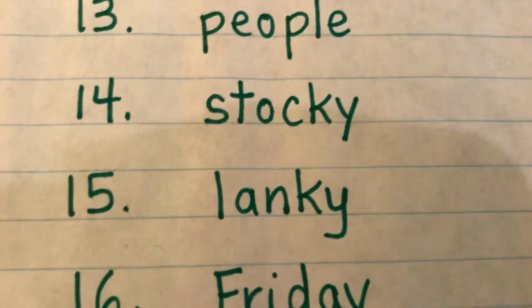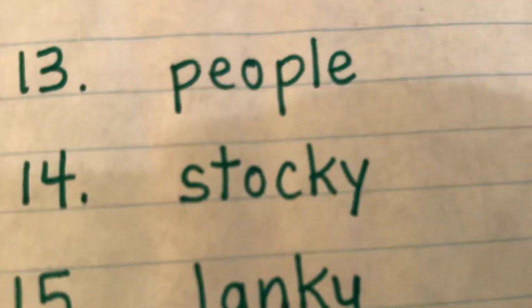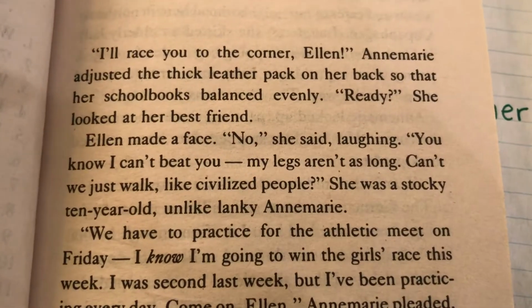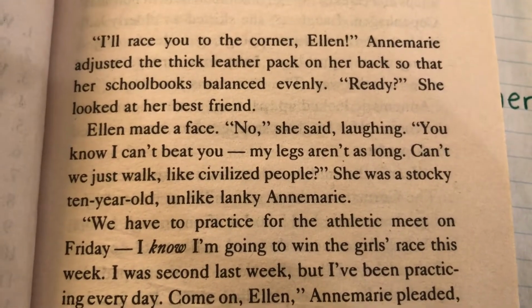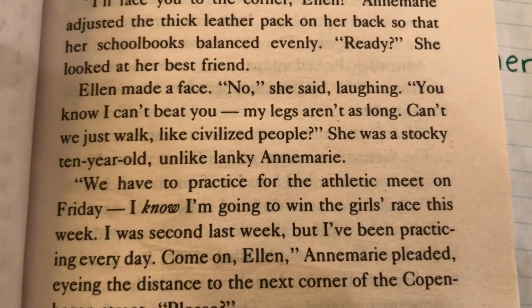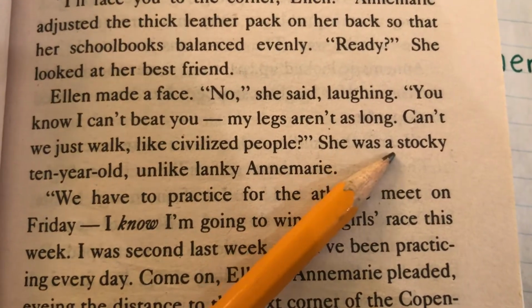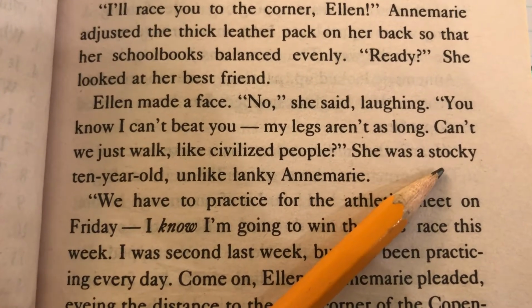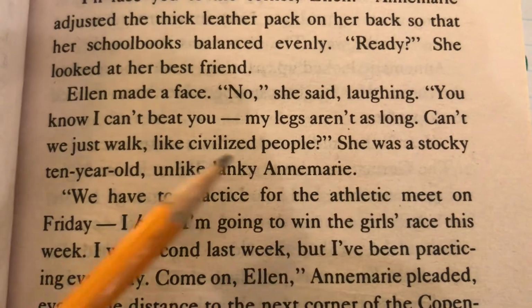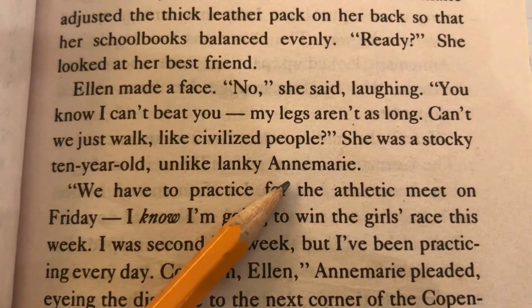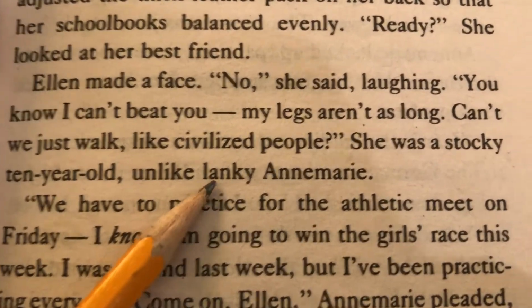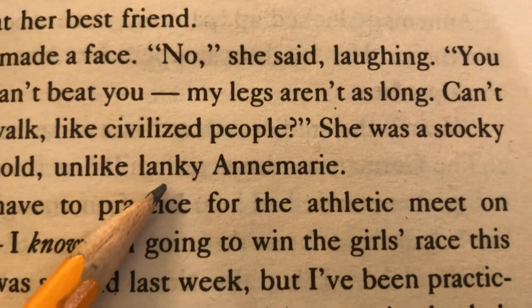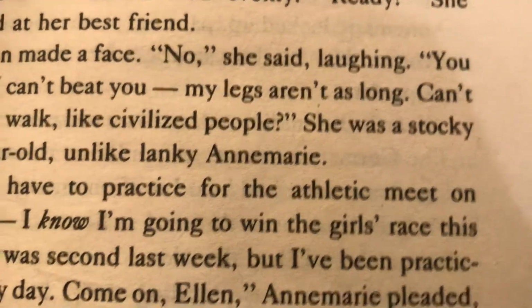Here are the 2 descriptions of the girls. Let's see if we can find them in the book here. Can you see them anywhere? The descriptions of the girls, you see here? Here is stocky, stocky, and lanky, lanky. See them? All right. Let's continue here.